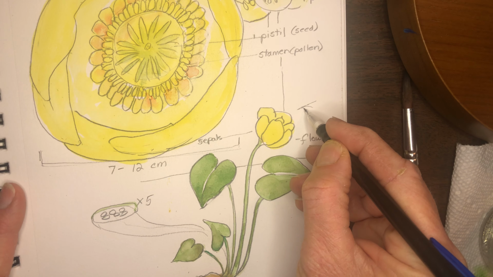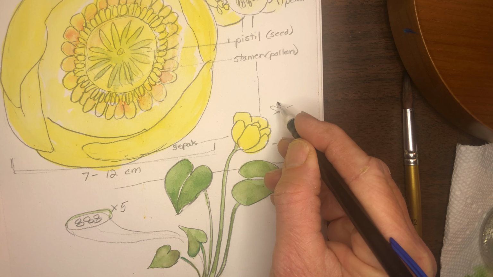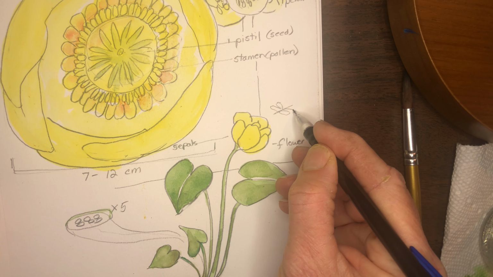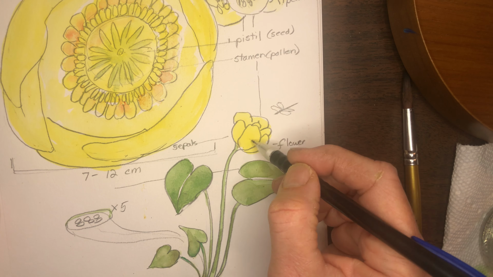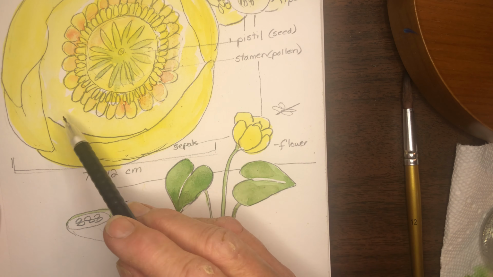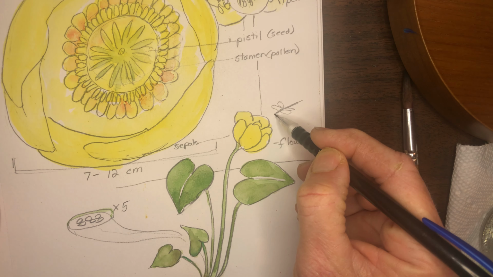I'll just sketch a little one down here, in the same kind of relative size they would be to the flower. If the flower is about 7 to 12 centimeters across, a dragonfly would be about the same size.